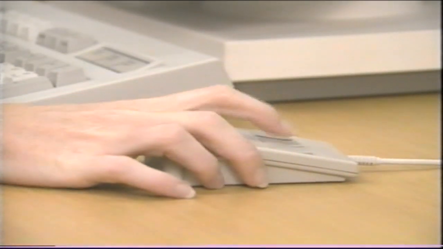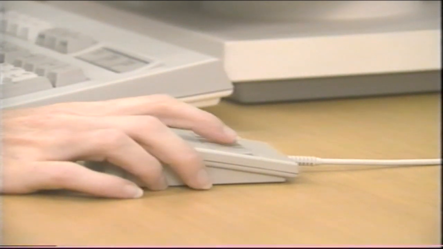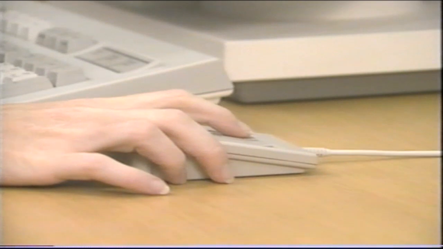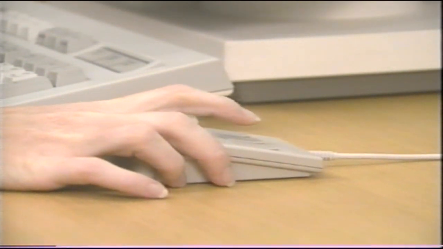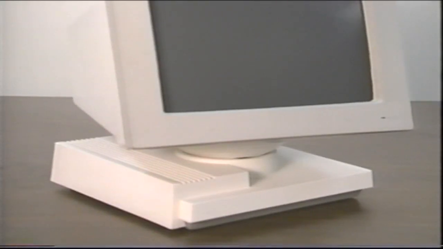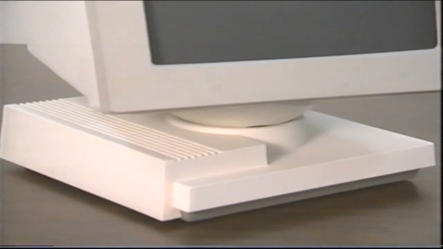The NCR Towerview has a 3-button mouse, which increases the potential input functionality of the X Station. These buttons can be user-defined by applications or systems administrator, increasing user input. The logic and communications electronics are housed in the base located under the monitor.